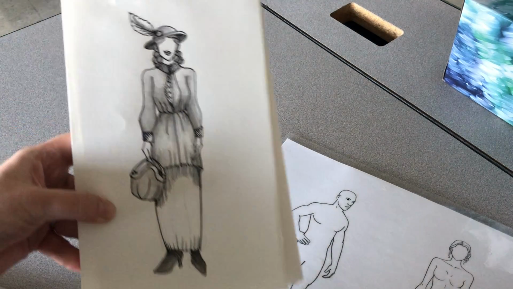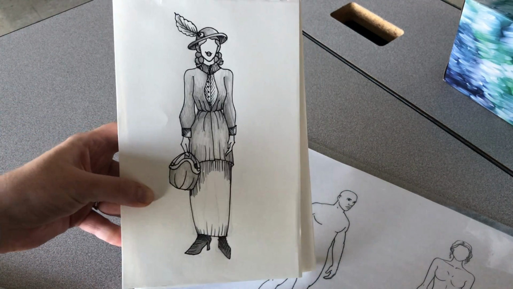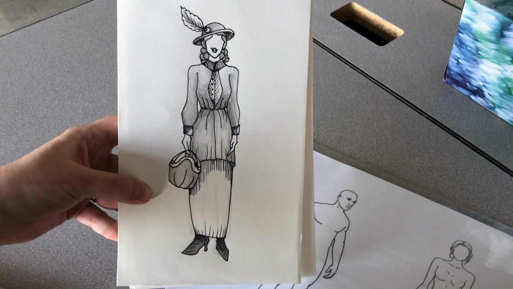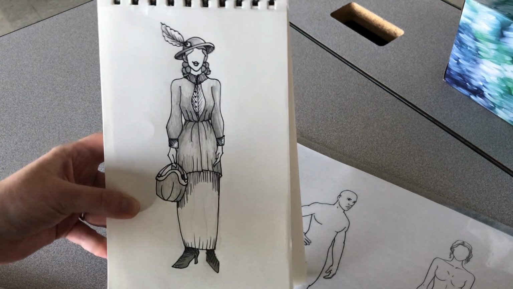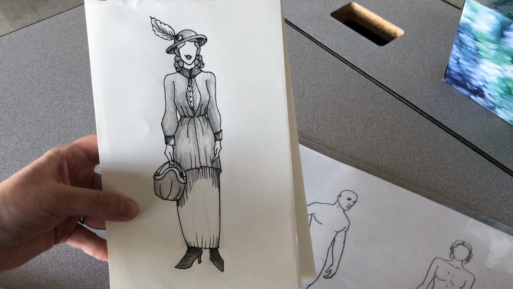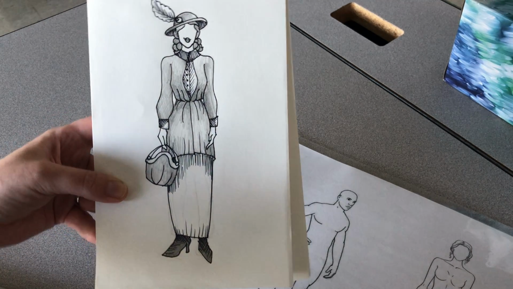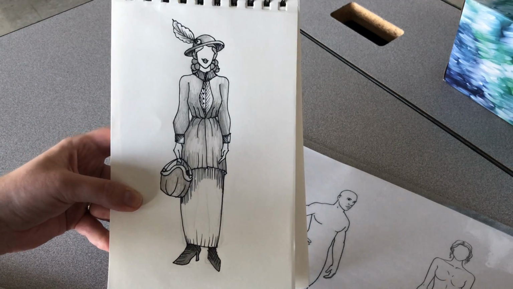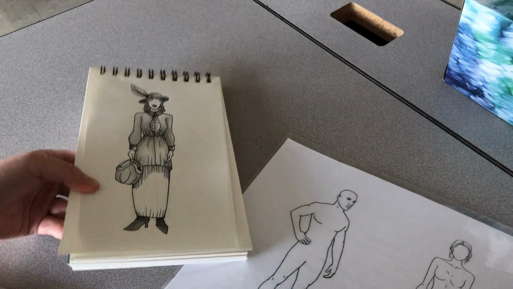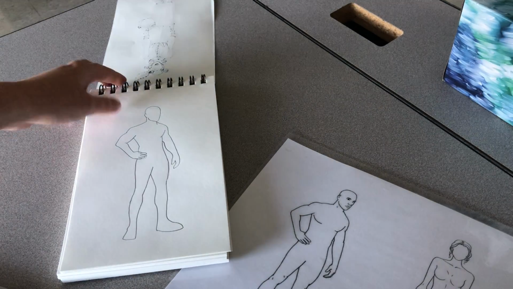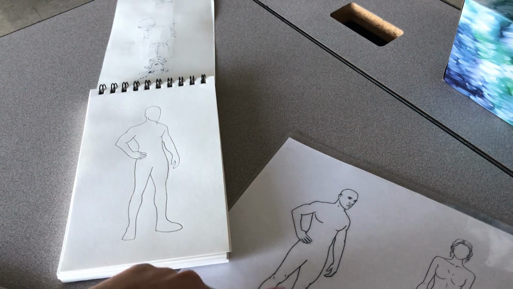Again, it's a 1910s design. In the end, your designs will be black and white because right now you have pencils and Sharpies in your art kit, so that is how we are going to be, quote-unquote, coloring in your designs. But number one, first thing to do is you are going to trace a model.